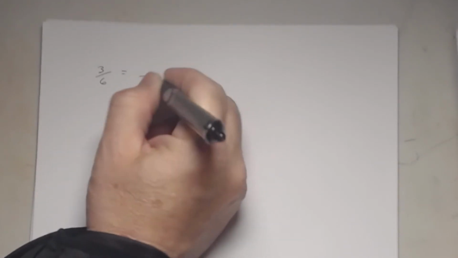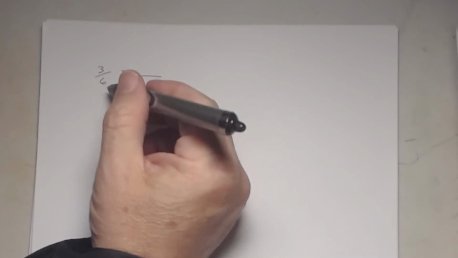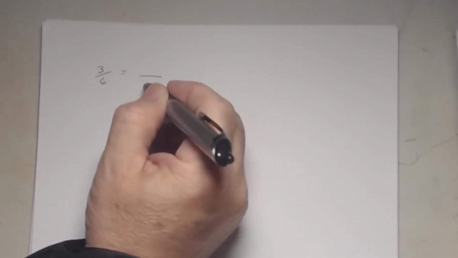So let me go ahead and do this. I'm going to pause this. In a previous course, you had something like this. Let's say you had 3/6 equal to an equivalent fraction with a denominator, let's say 24.